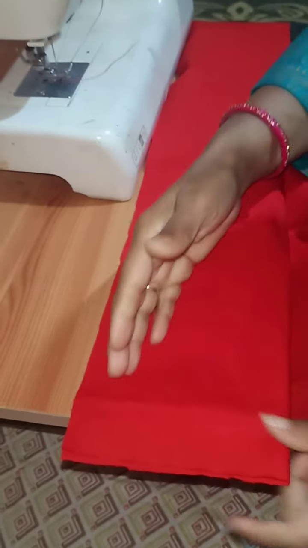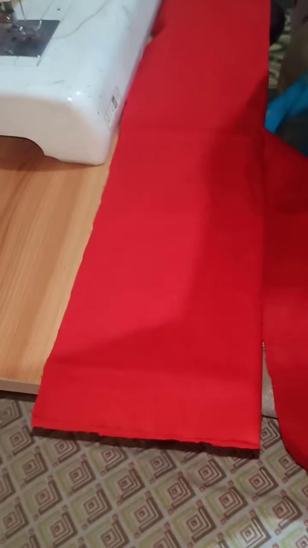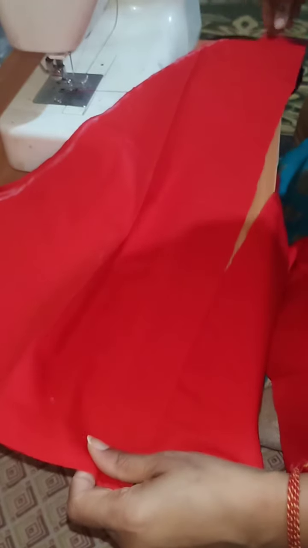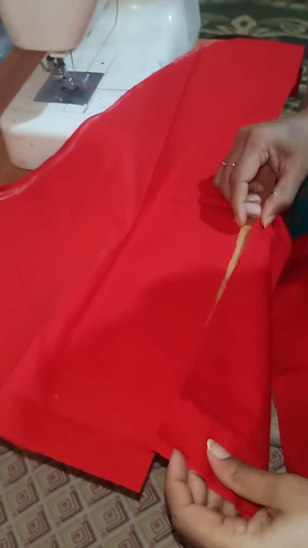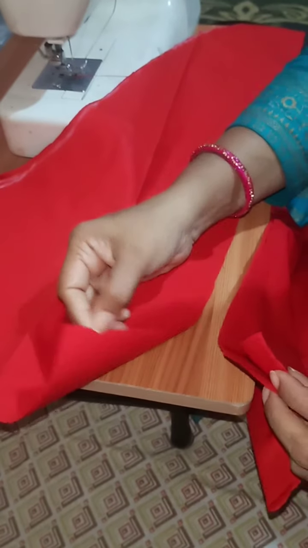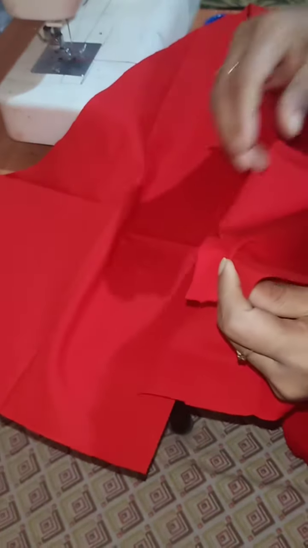Now we will attach the triangular piece on both the sides of this part. We will be attaching in this way. This way we will be attaching the side piece, one on this cloth and another one on this cloth. So we'll stitch it straight.